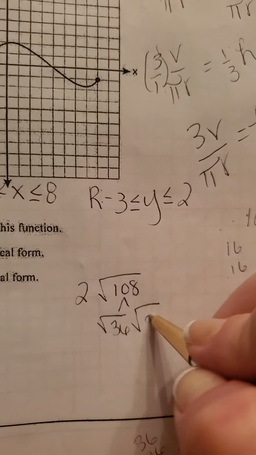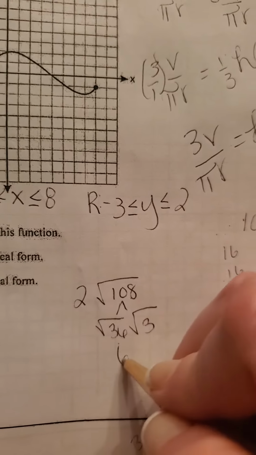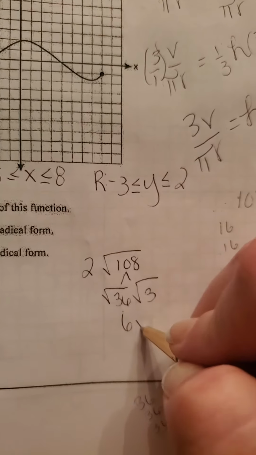36 times 3. So the square root of 36 is 6, so that breaks free. Radical 3, and then you have to remember to bring down the guy in front. 2 times 6, 12 radical 3 is your final answer.